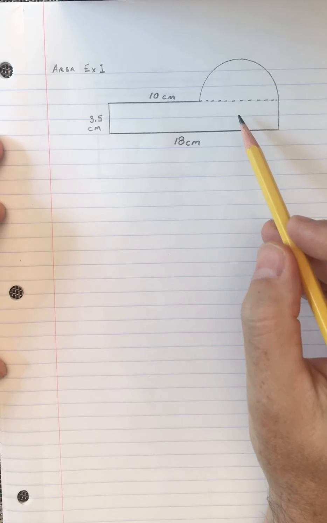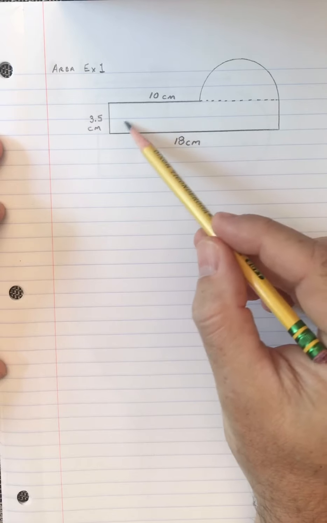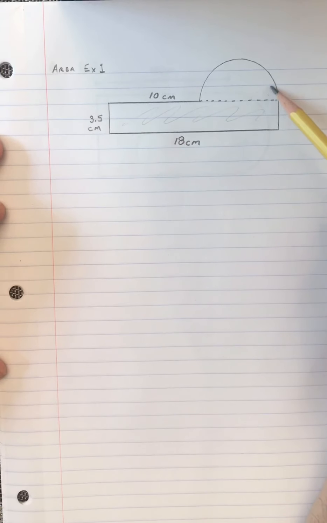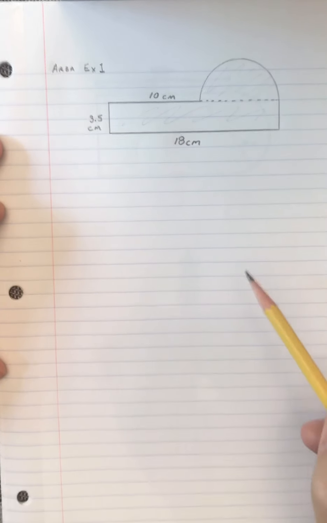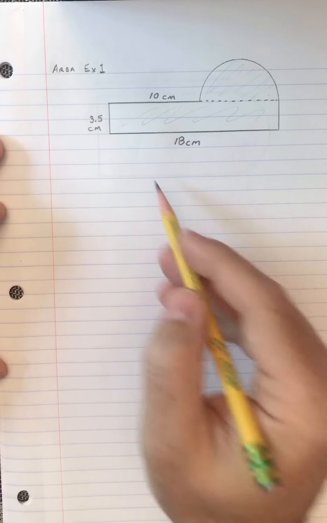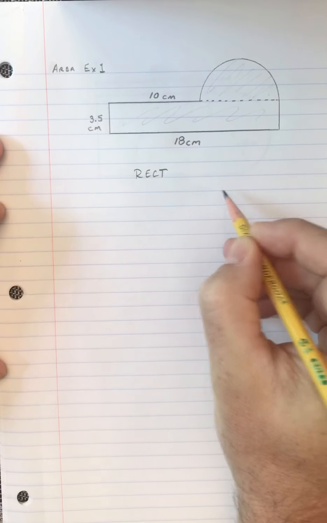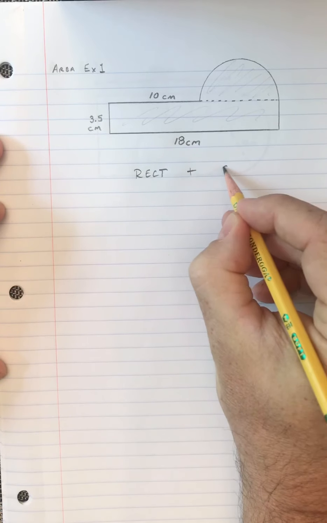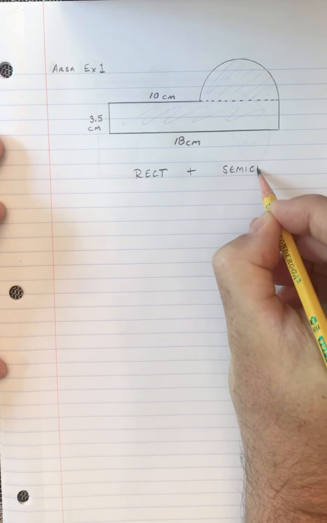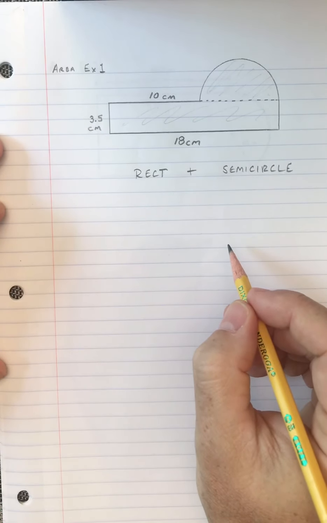This one's already divided for you, so you can see it's clearly divided into a rectangle in here and a semicircle up here. So what we're going to do is find the area of each and then add them together. So first of all, my plan is going to be find the area of the rectangle, find the area of the semicircle, and then add them together.